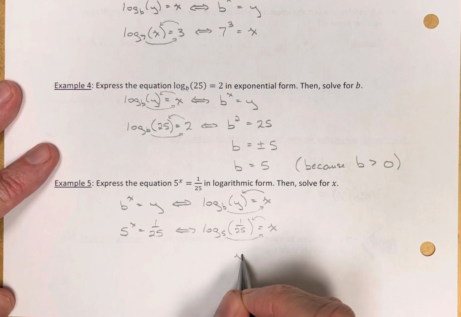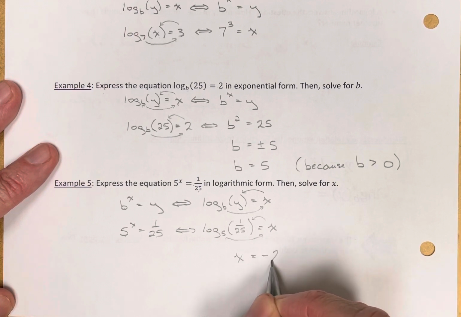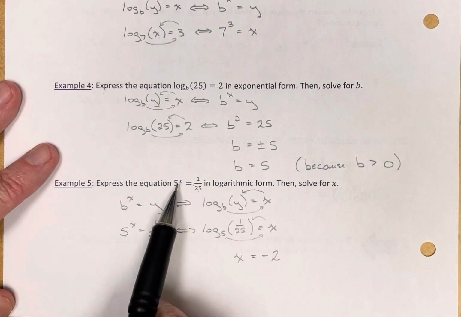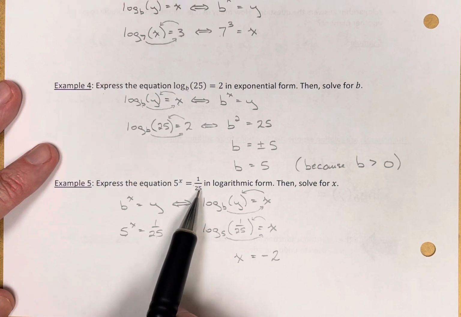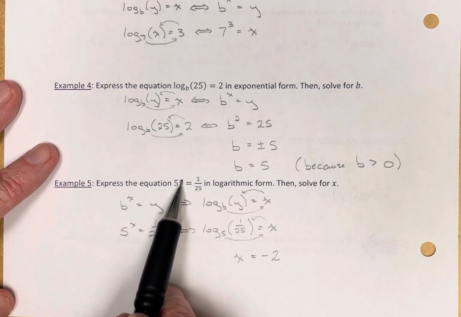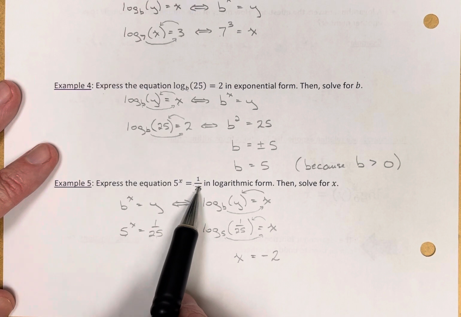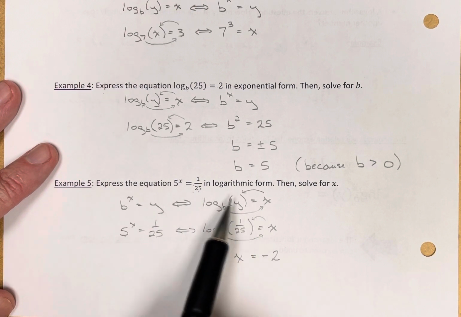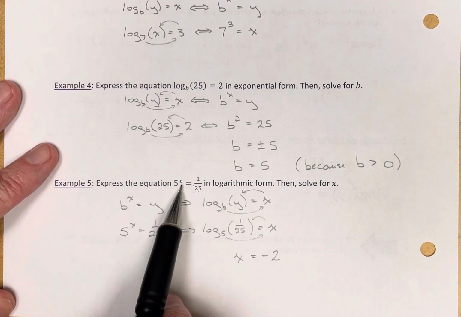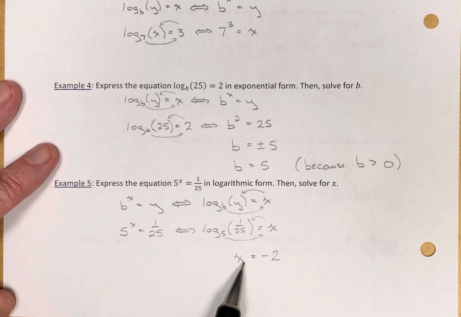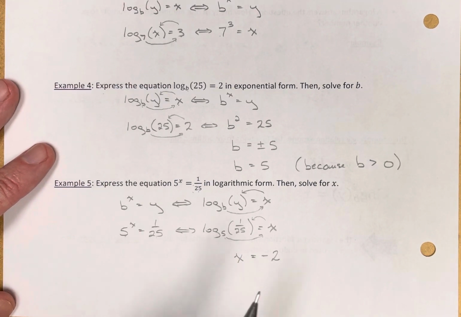So here I have x is equal to negative 2. So I was able to solve this using the logarithm. 5 raised to the negative 2 power is 1 over 25. As a math teacher, I knew that, but many people might not know that, but the logarithm allows me to get at the exponent and solve for it and discover that it is indeed negative 2.